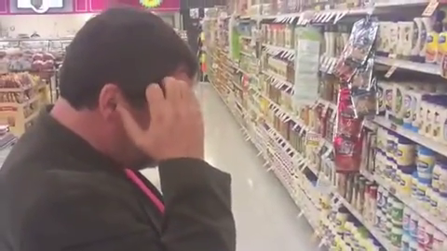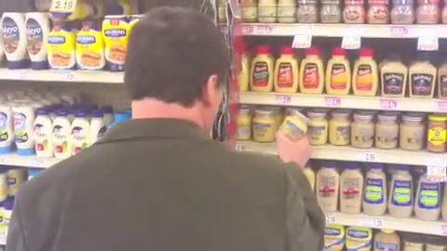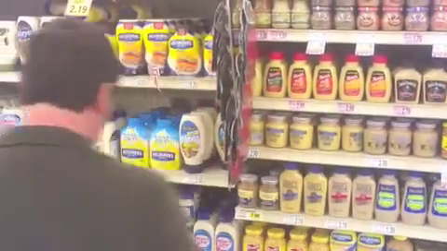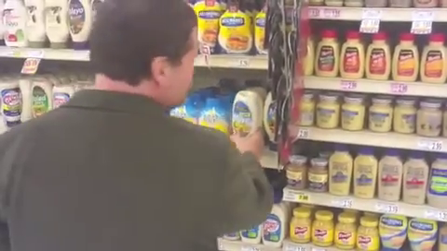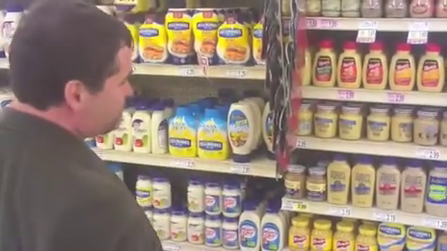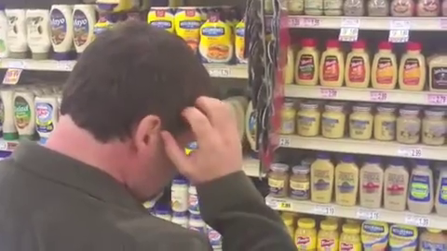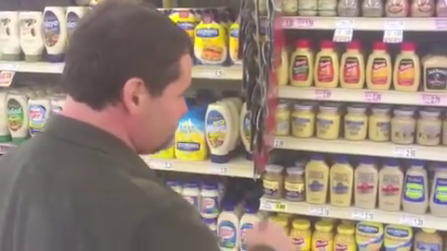Here he is comparing and contrasting the condiments. Mayo is creamier than mustard, but he likes mustard better than he likes mayonnaise. Took him a little while to decide there though.